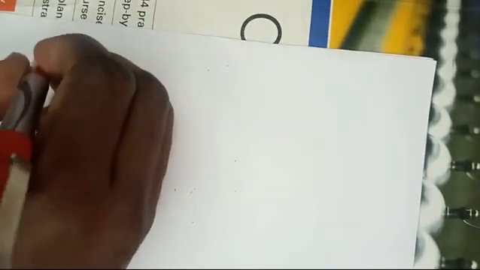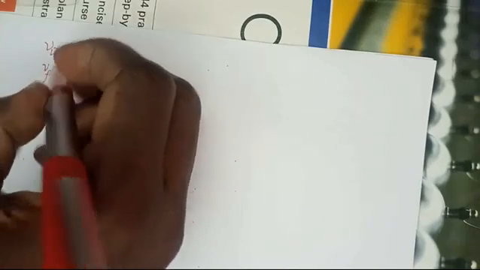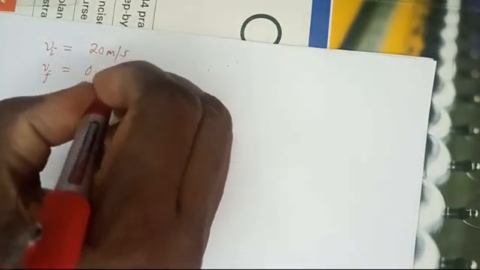So let's identify the parameters we are given. First of all, our v sub initial is 20 meters per second, and our v sub final, because at the end it stops, is 0 meters per second.